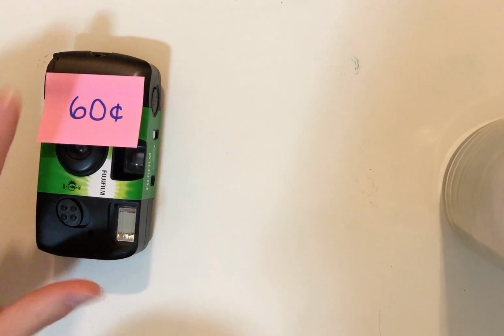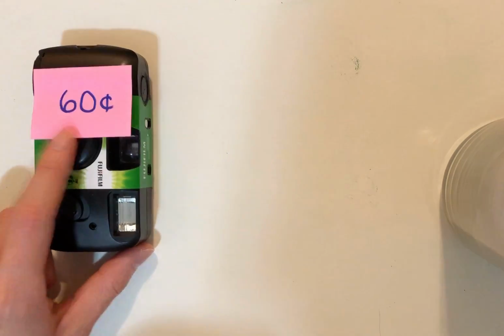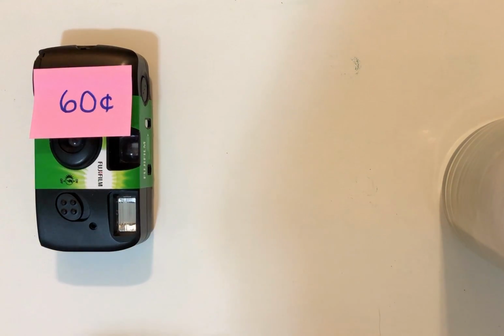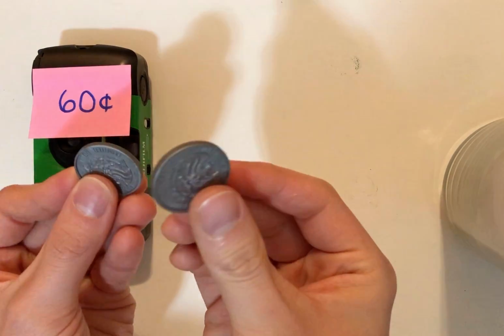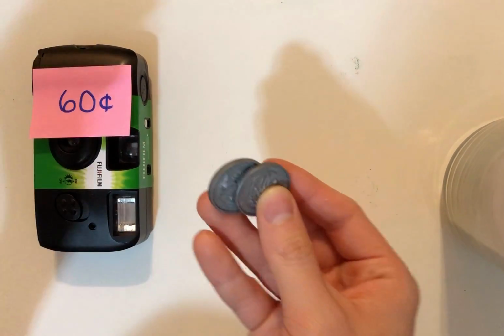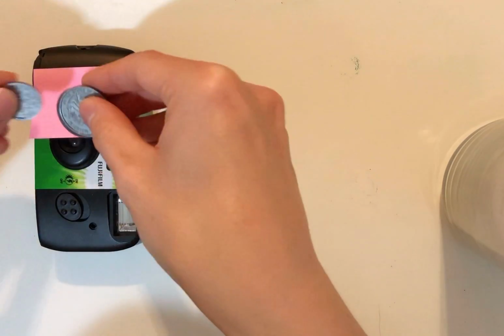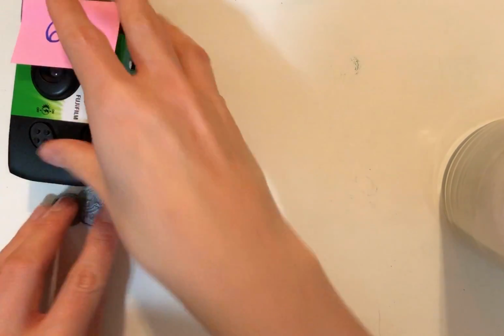Okay. This camera is 60 cents, so we're gonna find 60 cents. So I'll do it with 2 quarters, 25, 50, plus a dime, 60. So we know that this is how much it costs. So I'm gonna put that there.